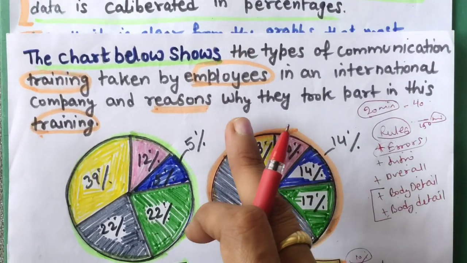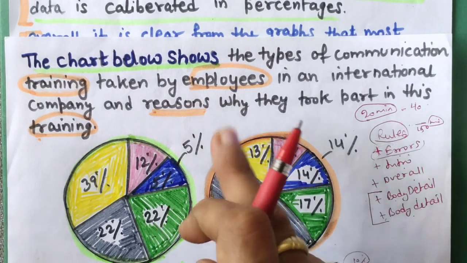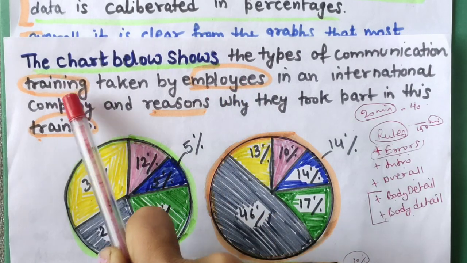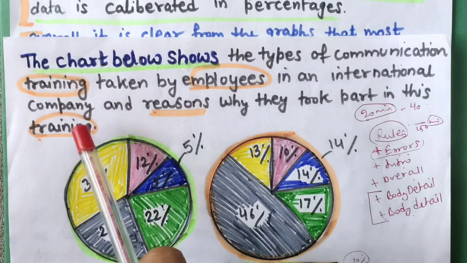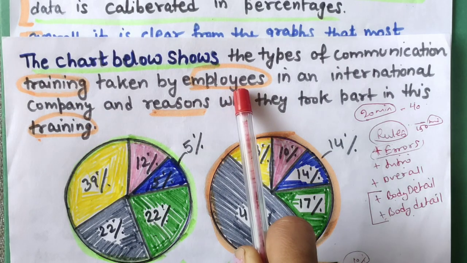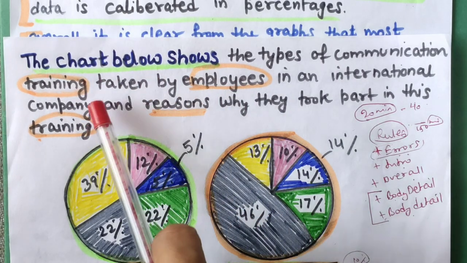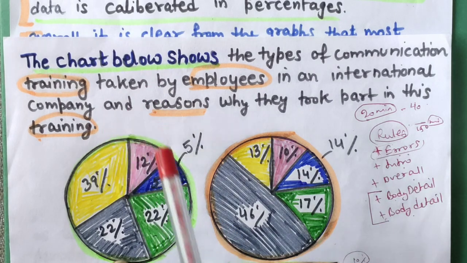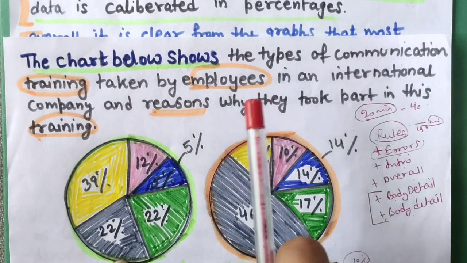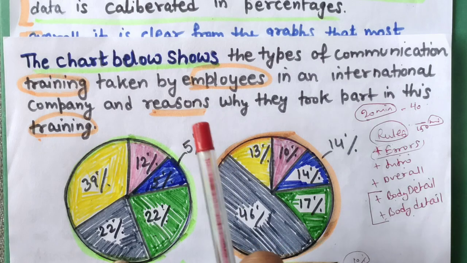Now let's write the introduction. You must be thinking why I have circled these in orange. These are the words we are going to write again and again, so it's important to find synonyms for these words from Google while doing practice. That will add to the vocabulary dictionary in your mind.